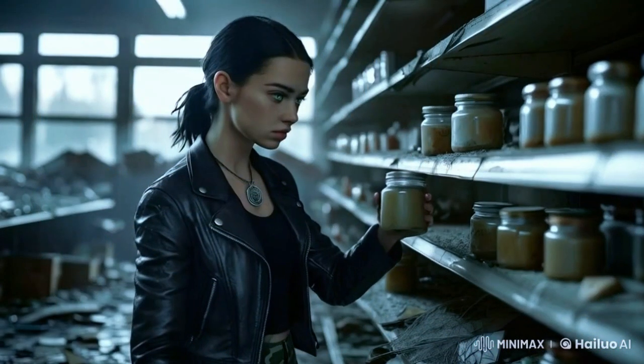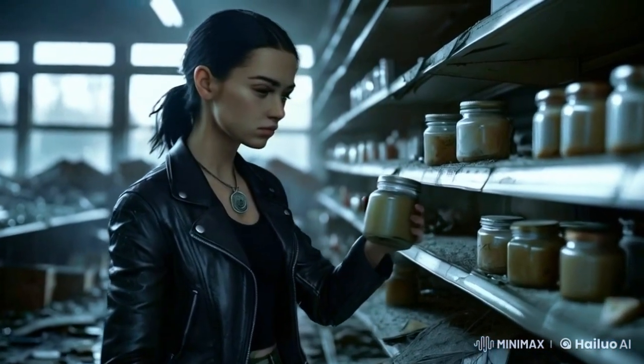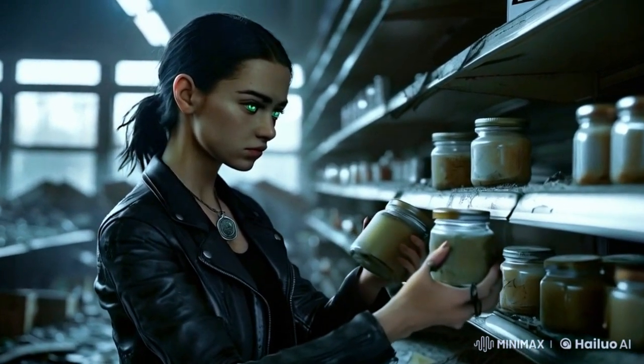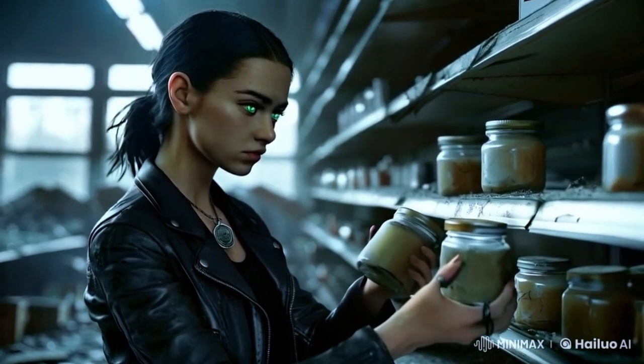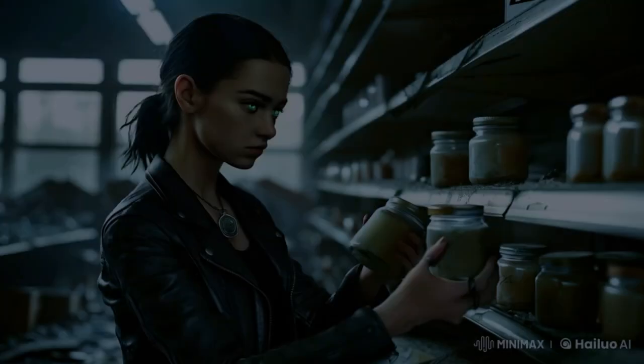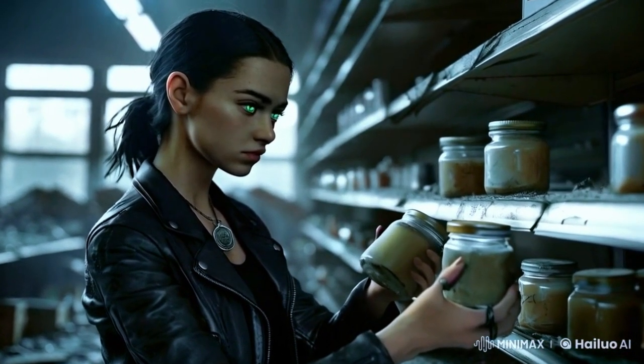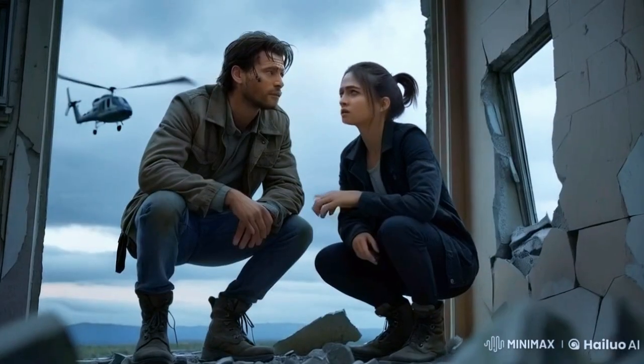Meanwhile, Mia scavenged in a ransacked grocery store. Dust coated every surface, and broken shelves loomed like forgotten relics. Her green eyes scanned the clutter as she picked up a dented tin can. The faint light from a cracked window highlighted her determined expression. Hope flickered for the first time today.